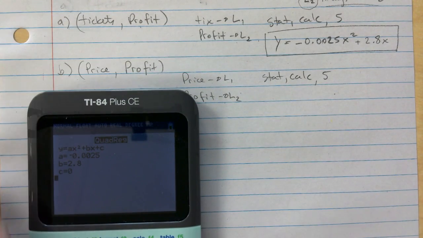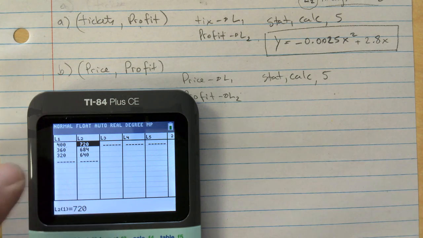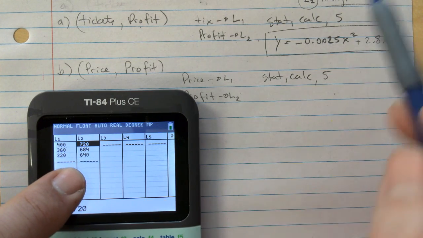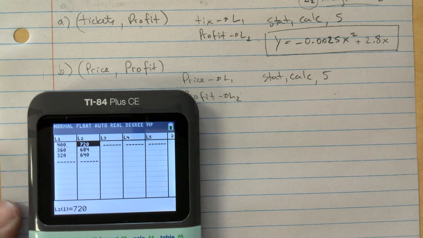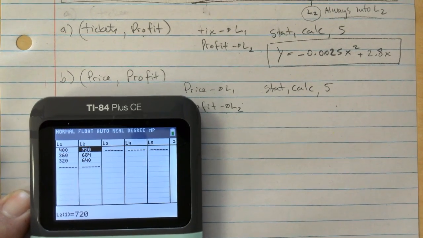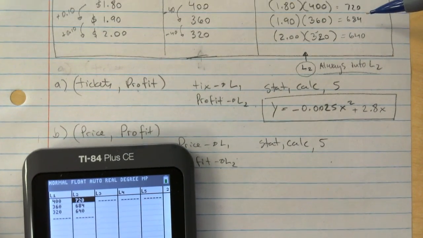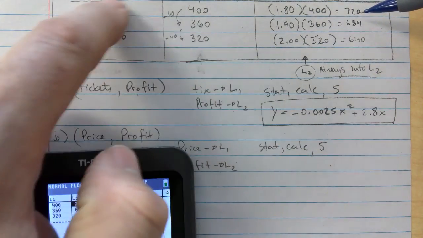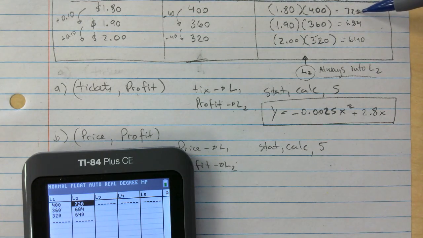So if you go to stat edit, let's see if you're with me here. Does the profit change at all? The profit will not change. It doesn't matter which one you type in. The profit will still be 720, right?